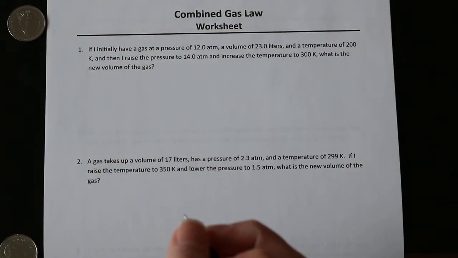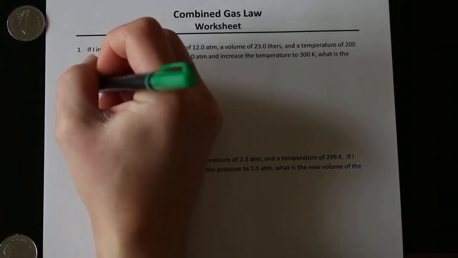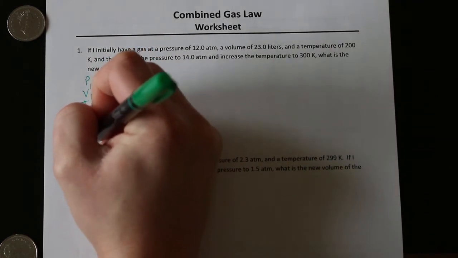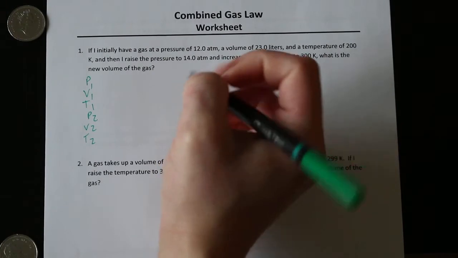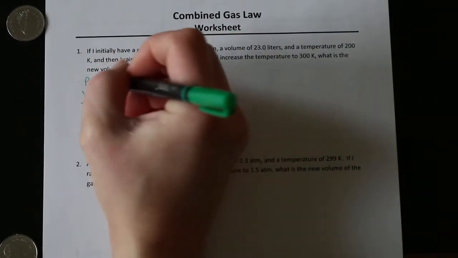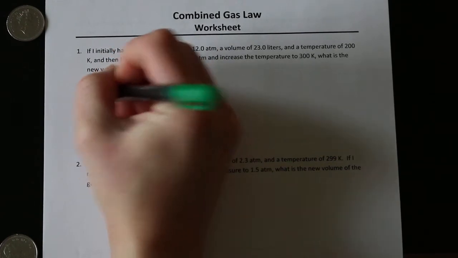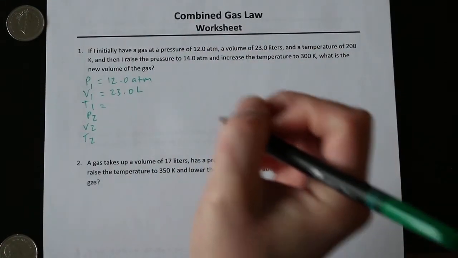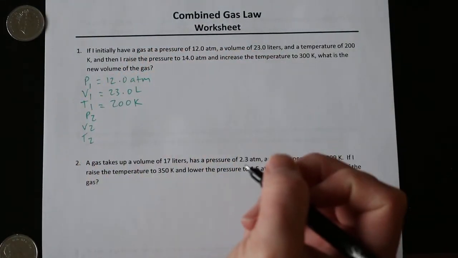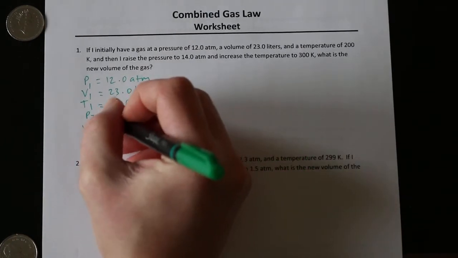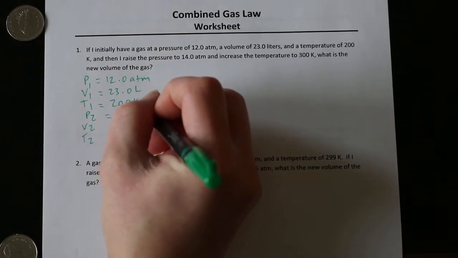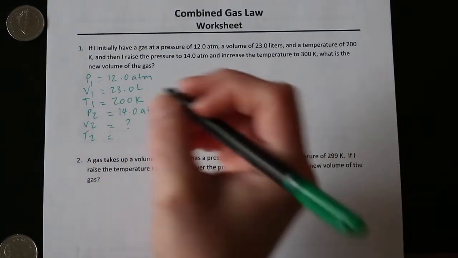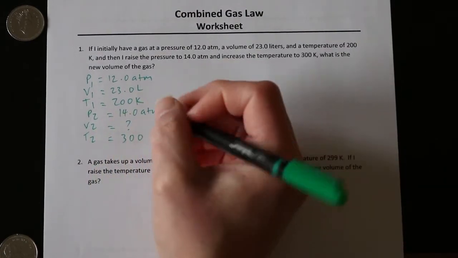So P1 is going to be, let's write P1, V1, T1, P2, V2, T2. Okay, I initially have the gas at a pressure of 12 atmospheres, so that's the P1. Volume is 23.0 liters. Temperature is 200 Kelvin. Okay, raise the pressure to 14 atmospheres, so that would be P2. Okay, I'm told that the new volume is what we're trying to find, so I'll put a question mark, and the new temperature is 300 K.